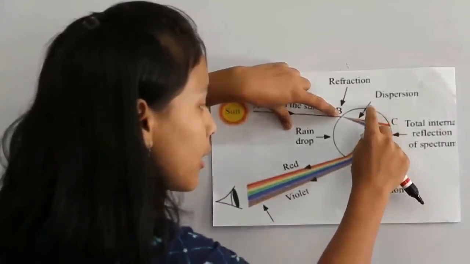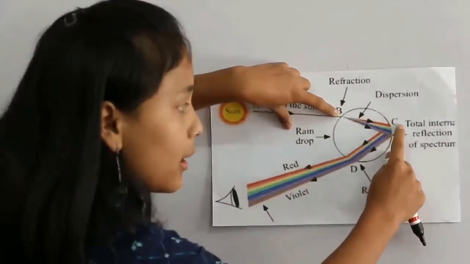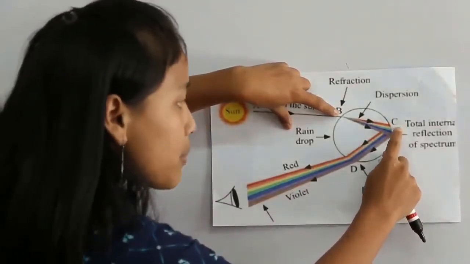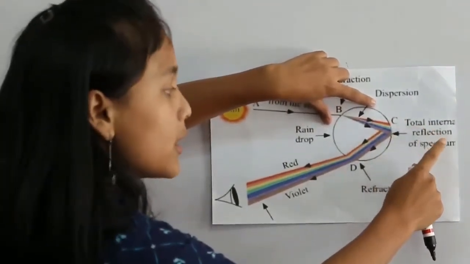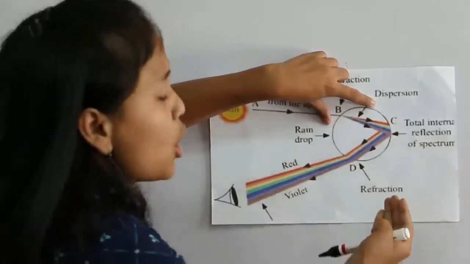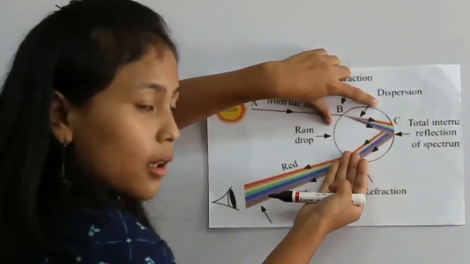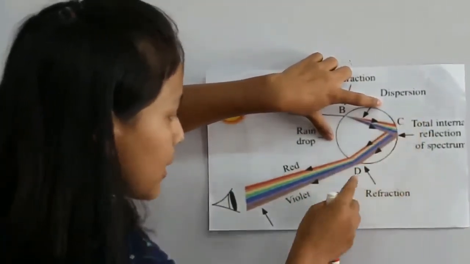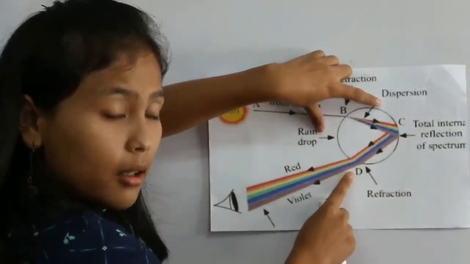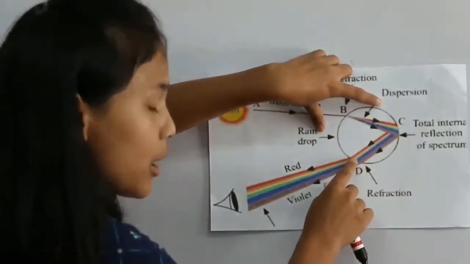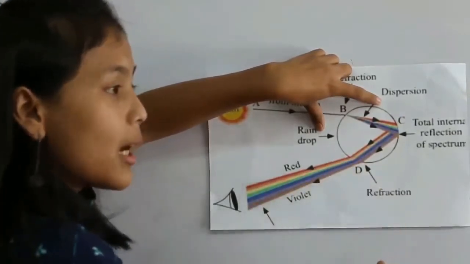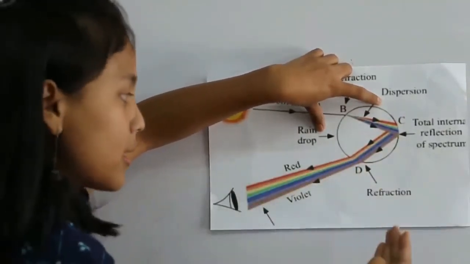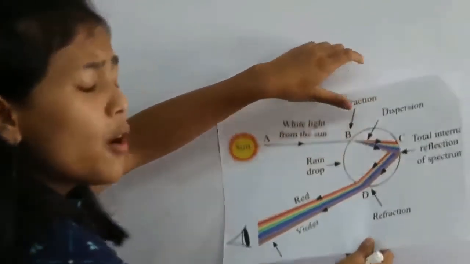You will see here on the other side of this droplet, at the point C, this dispersed ray suffers total internal reflection. So it will move to this side. You can see here at this point D, this ray will suffer refraction again and emerge out as a band of 7 colors in the form of a circular arc along the horizon.